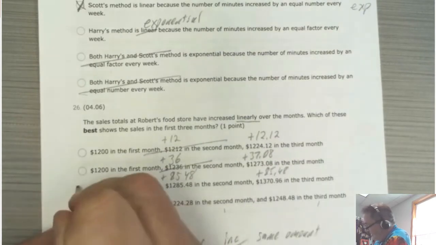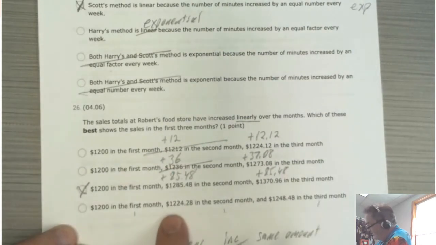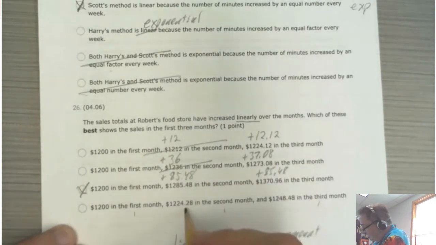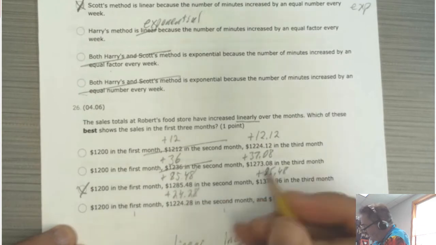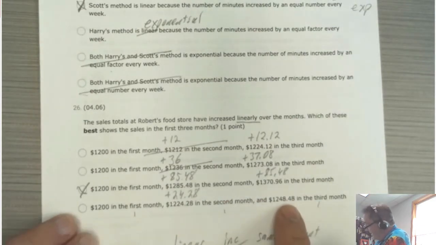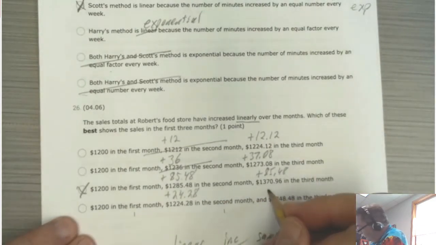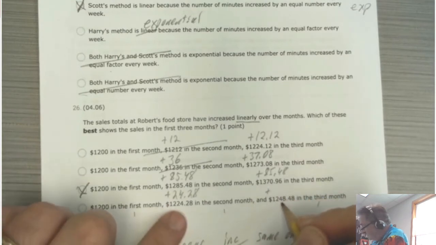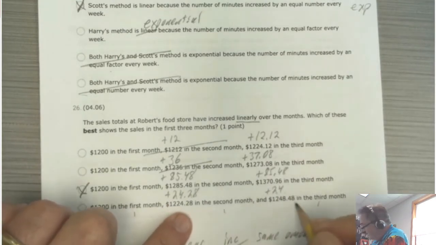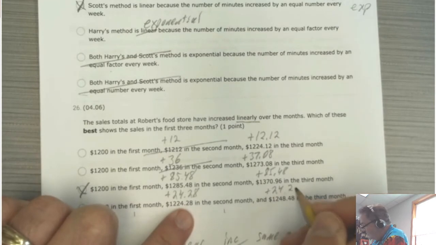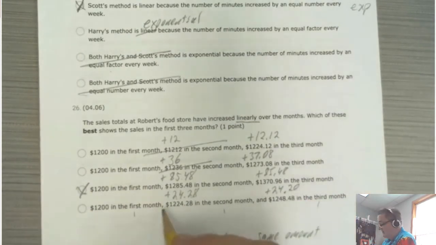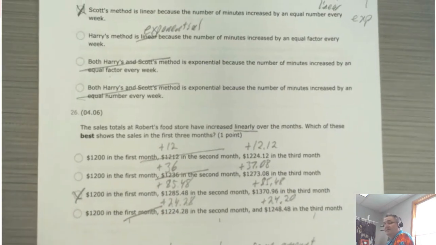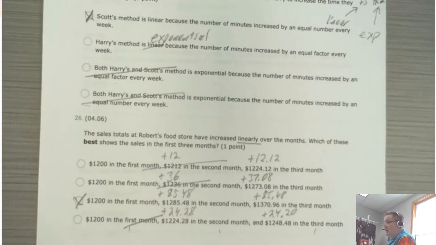That looks to be linear. We can double check this last one. This went up 1,200 to 1,224.28, plus 24.28, and then to 1,248.48. So that went up plus another $24. And from 28 to 48 is 20 cents. So that did not go up the same each time. That's not linear. So that is our choice, the third one right there. It went up linearly.